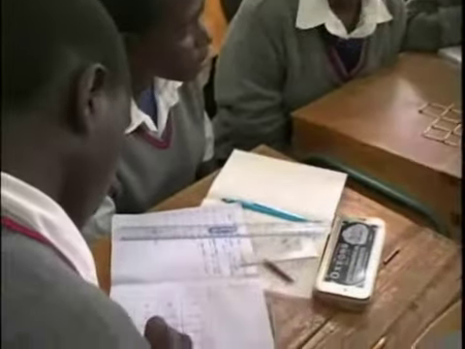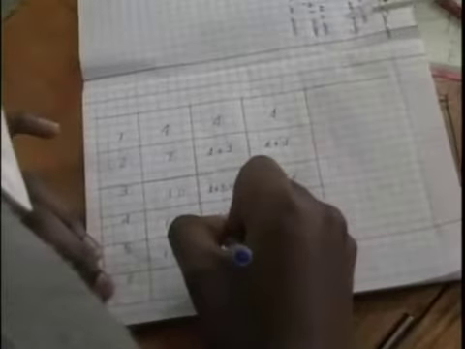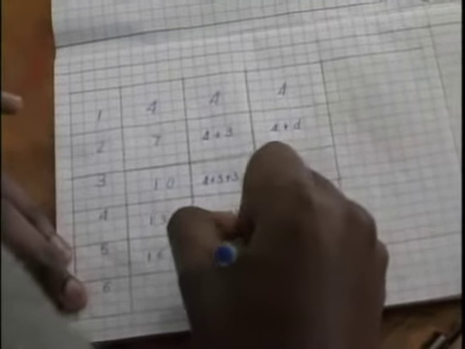The learners are filling in a table based on the hands-on activity. It assists the learners to see a trend and therefore come up with a generalization.